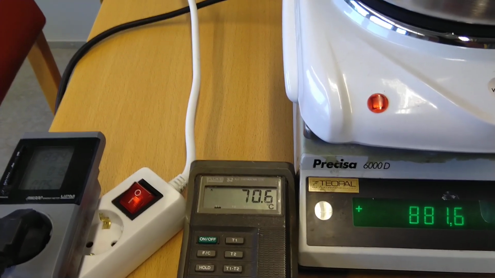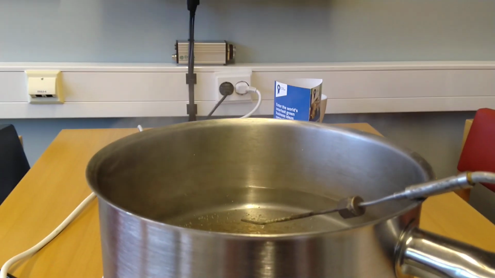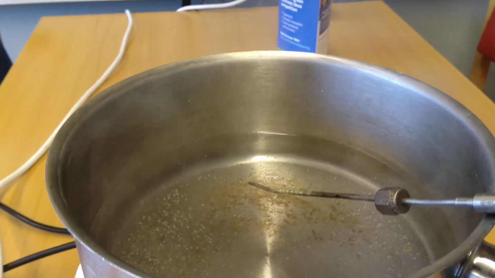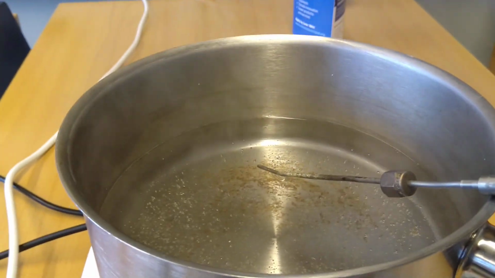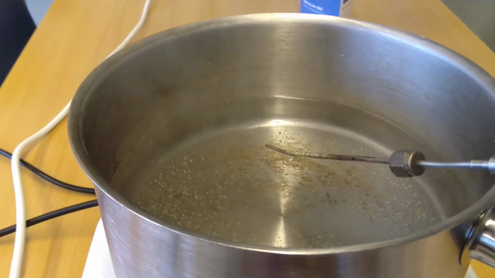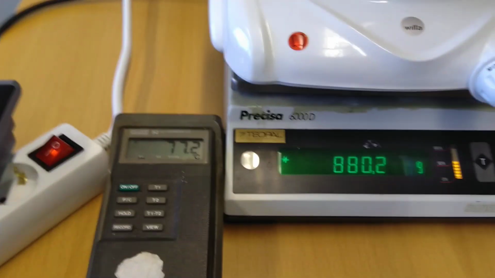Temperature is already over 70. And from the bottom you see that small bubbles are already being generated. And you probably hear now a hissing sound, so it starts to boil. Let's follow the temperature and the mass.